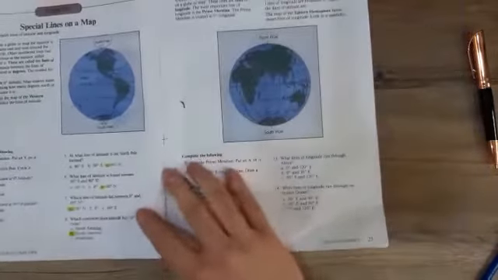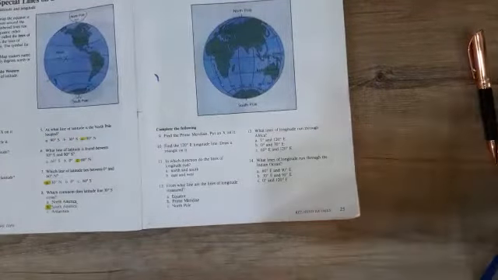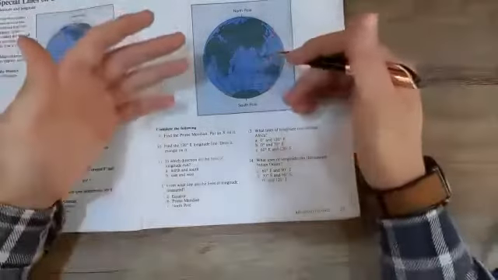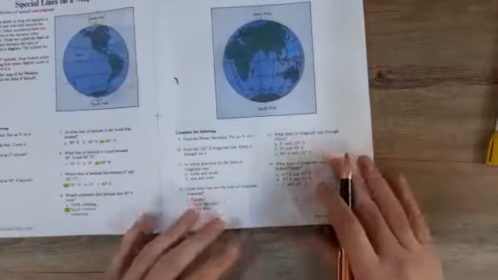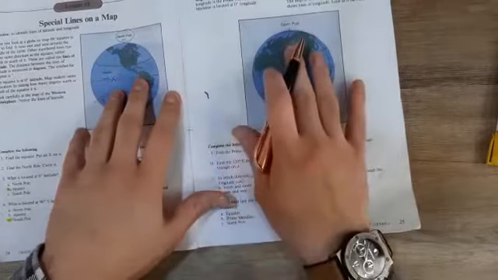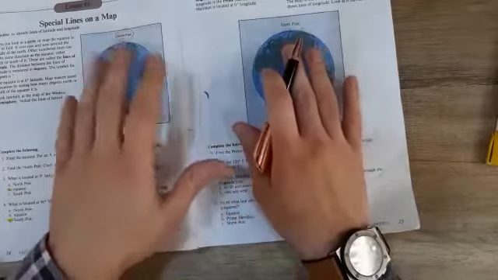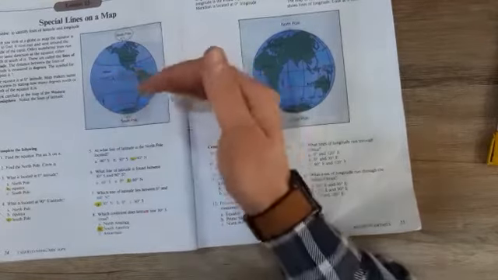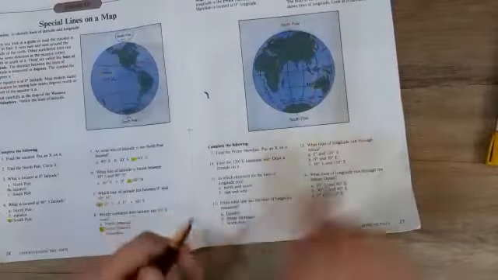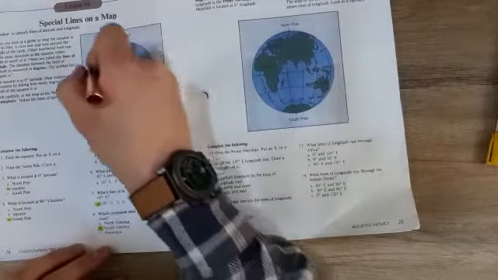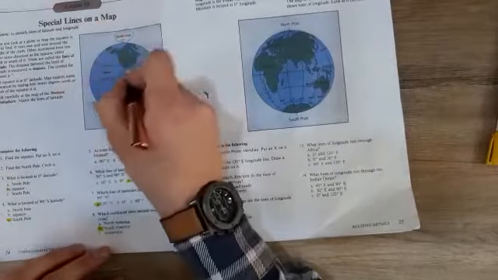Let's go to the other page. The other page, 25, is talking about the same degrees, but about the longitude. By the way, before I explain the longitude, the latitude lines run east to west. Look, east to west, starting from here, going all around the globe.